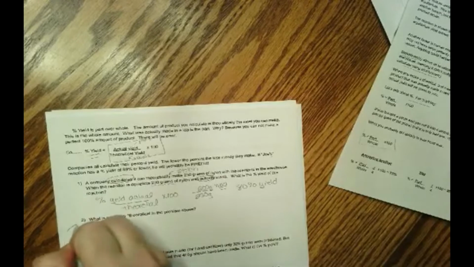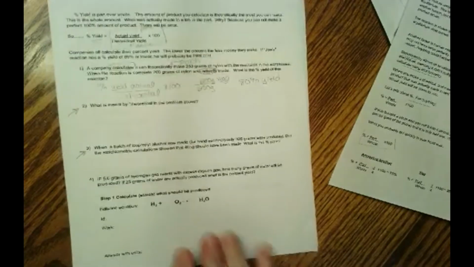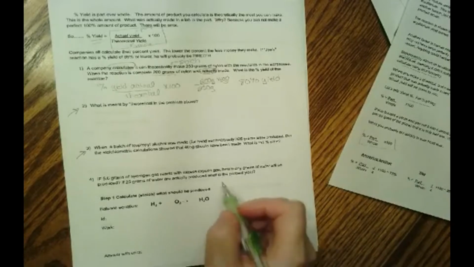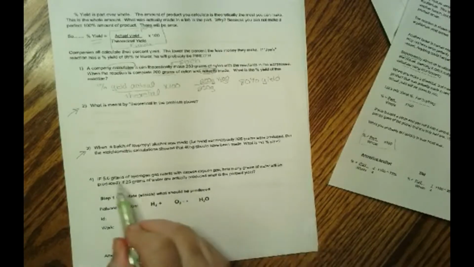Okay, so answer number 2, tell me what is meant by theoretical, and do number 3 on your own, okay? Now, we are going to get into our problems where they don't give you the theoretical. Theoretical is calculated using stoichiometry, so we're going to have to do that.